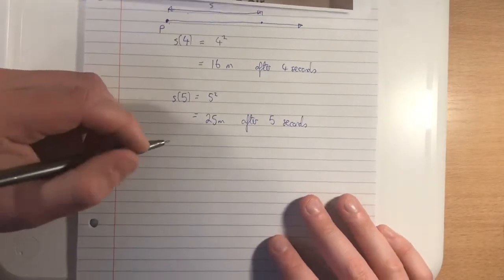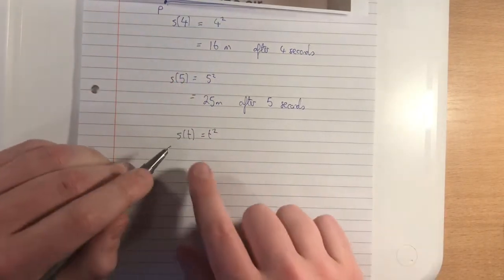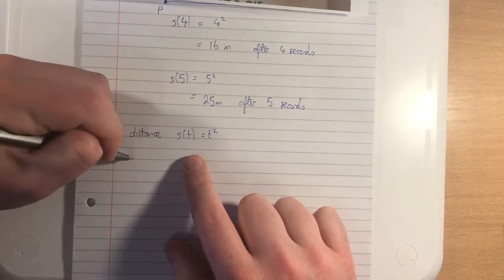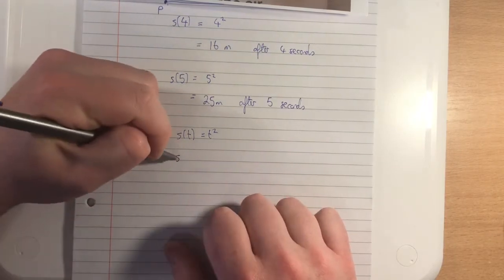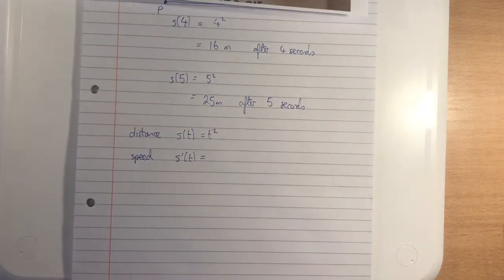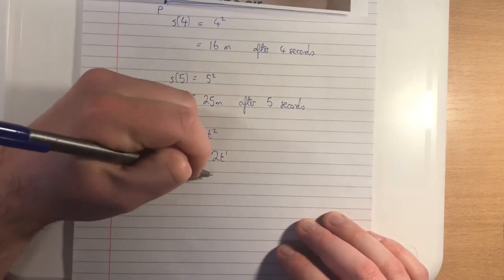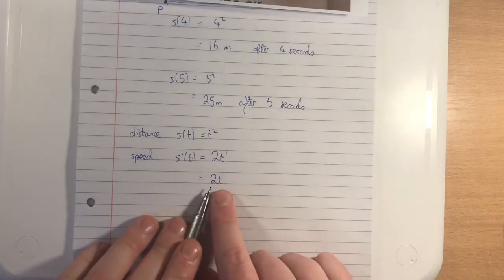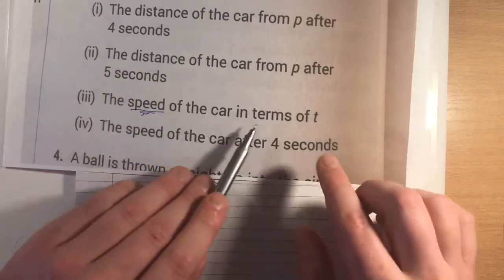So the formula s of t is equal to t squared. We want to know that's distance, so this will be speed. We're going to differentiate this thing. To show we're differentiating it, we write s prime of t, and we differentiate t squared. Well, that's just one of our rules. That comes down to 2t to the power of 1, and we would write that as 2t. So the formula for speed is 2t. So that's this part here done, the speed of the car in terms of t.